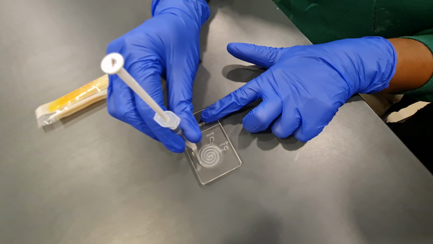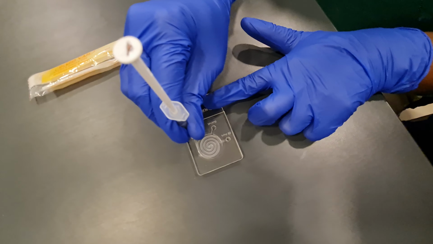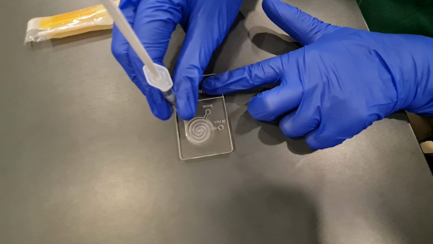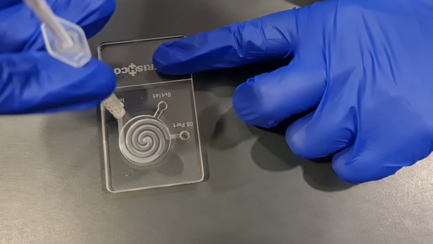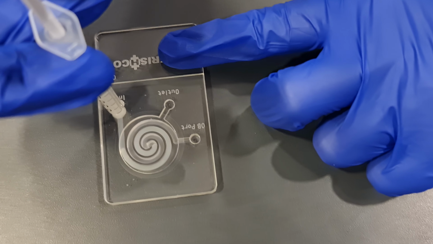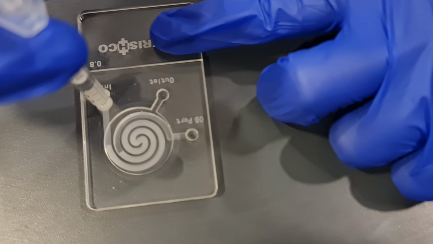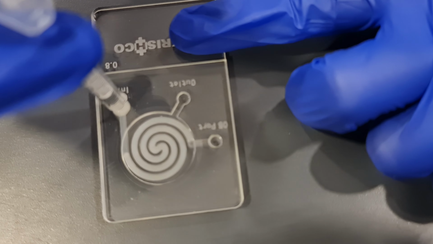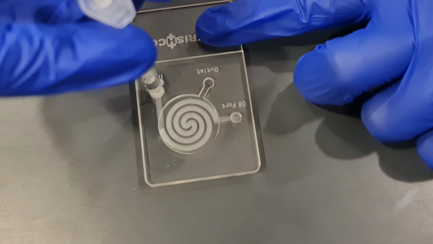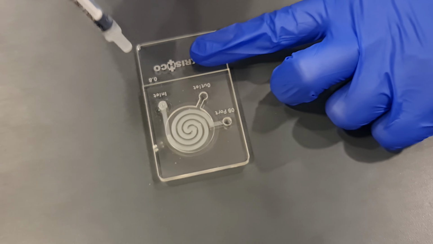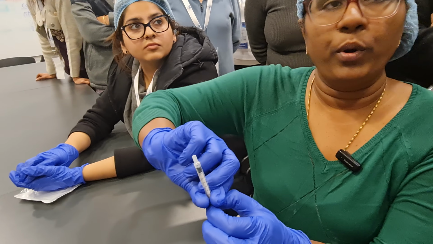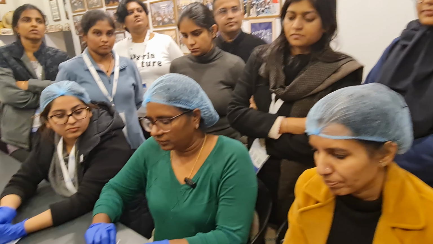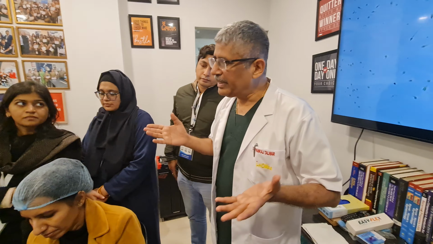So this has to be pressed tightly into the inlet port, and the semen sample has to be injected slowly so that it fills the entire circular portion and then it reaches the OB port. And I can stop right there. How much sample would have gone now? So this is almost the entire 0.85 ml. Once it goes to the OB port and pops out, 850 microliter has gone.